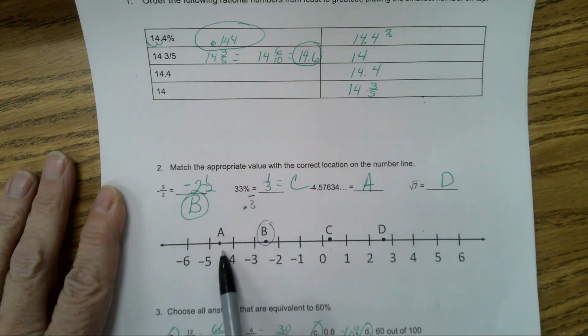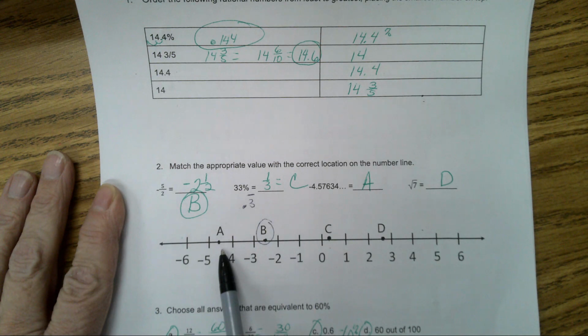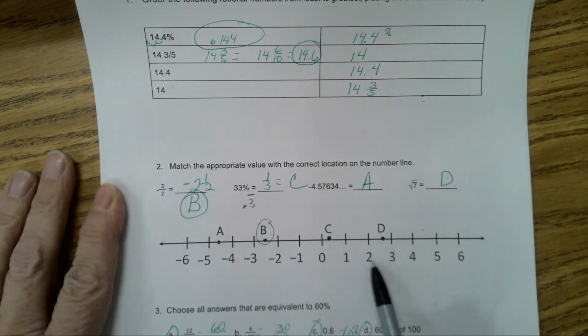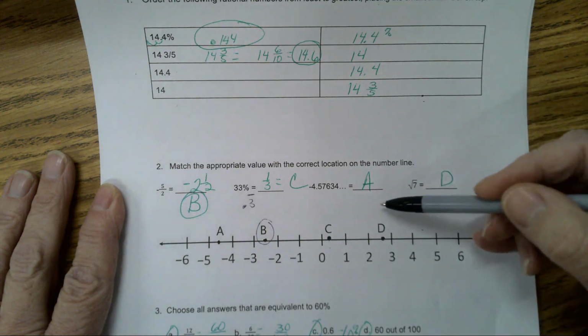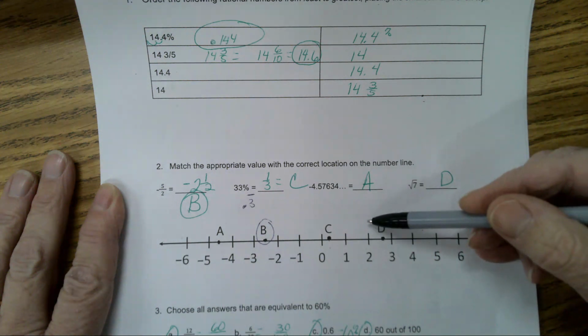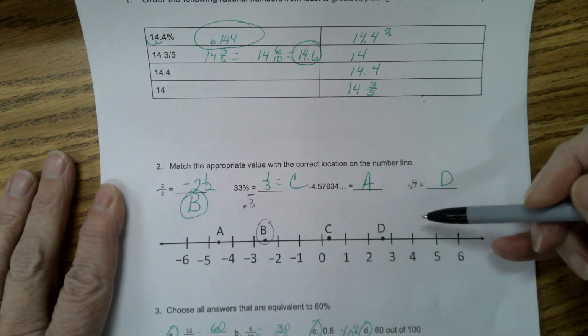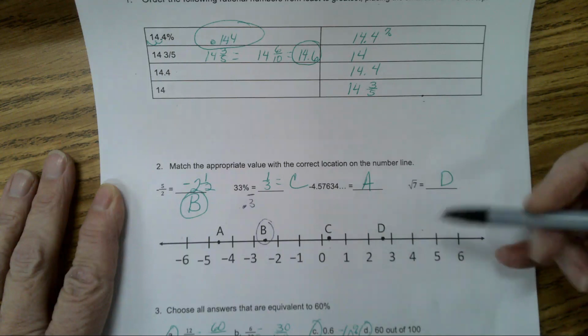That'll be point A. And the square root of 7 is in between the square root of 4 is 2, and the square root of 9 is 3. So it's going to be in between those, and it's D.